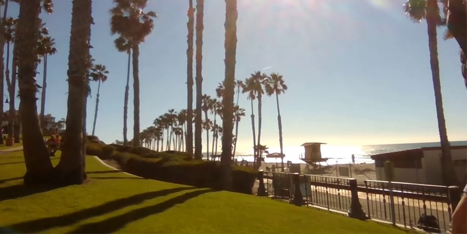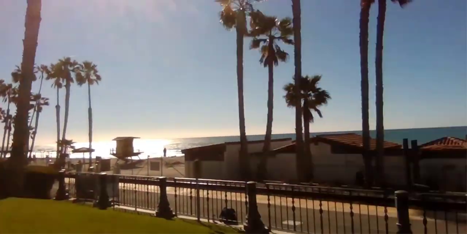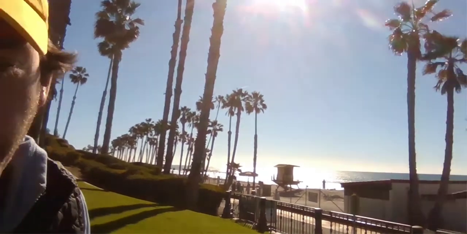Hey everybody. Just another beautiful day at the beach. We're in San Clemente, California. We're at the pier, obviously doing some work for the new year.